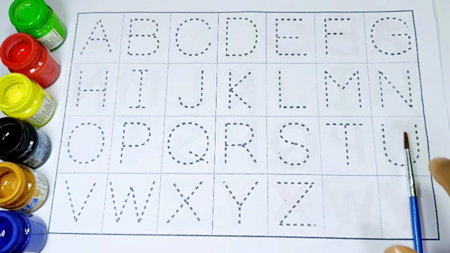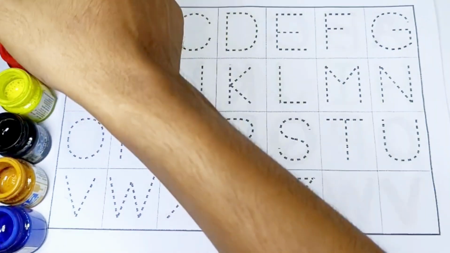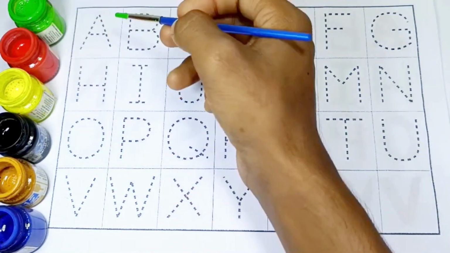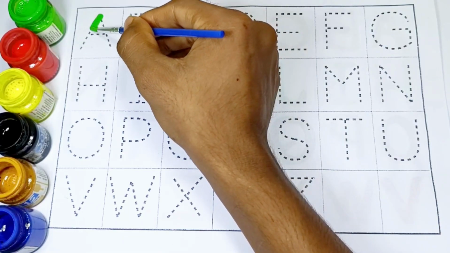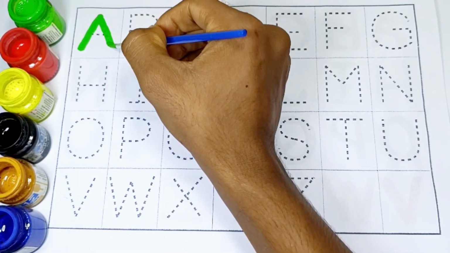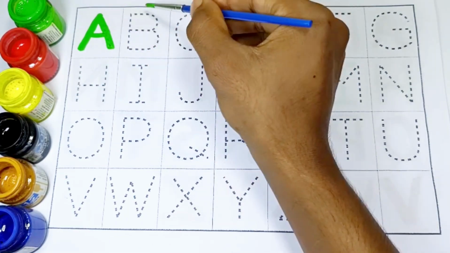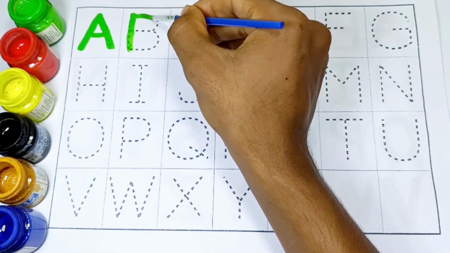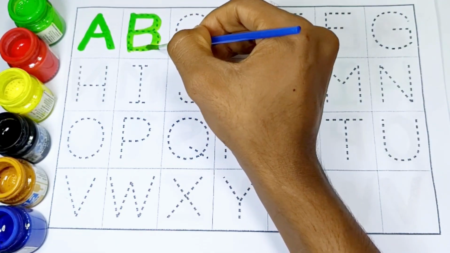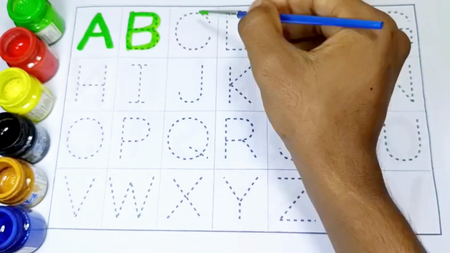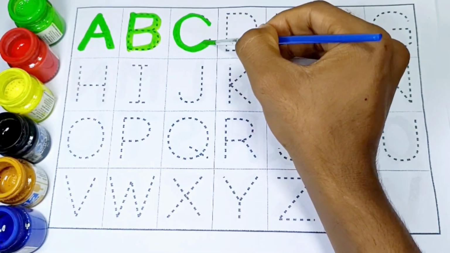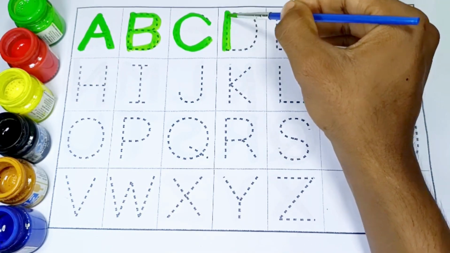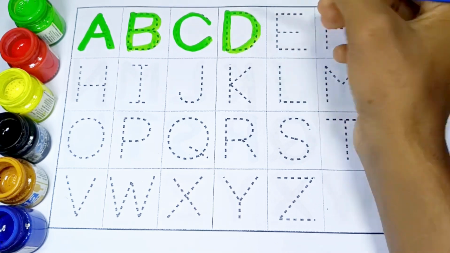It's now you draw A and hue is green color. A for apple. B for ball. C for cat. D for dog.